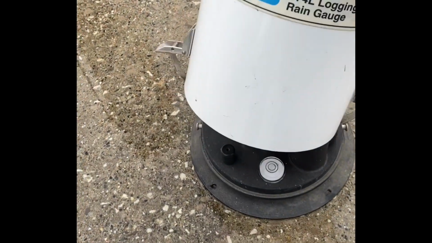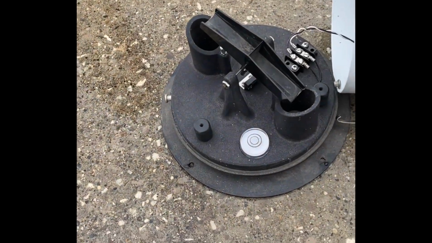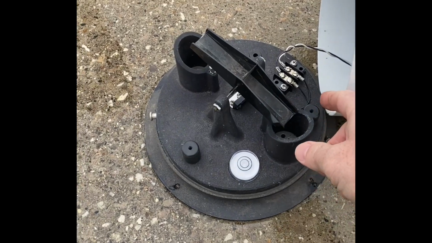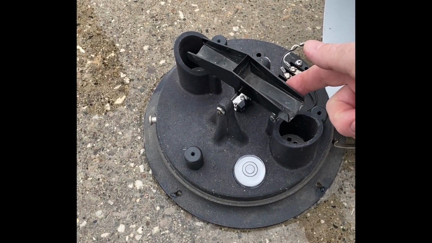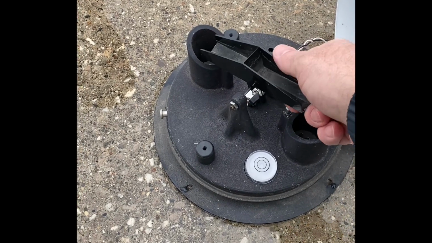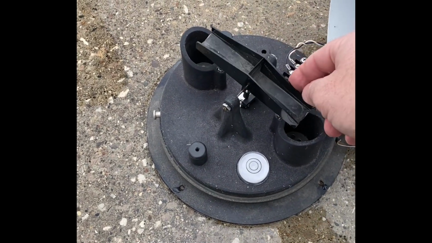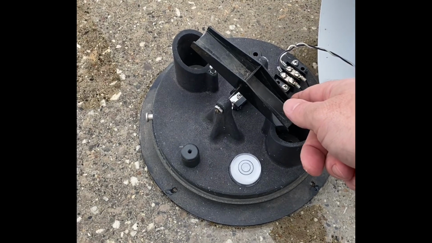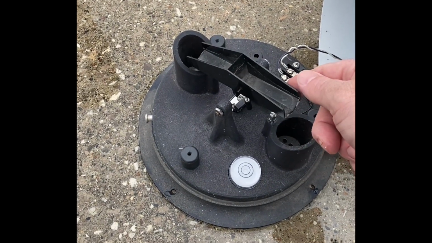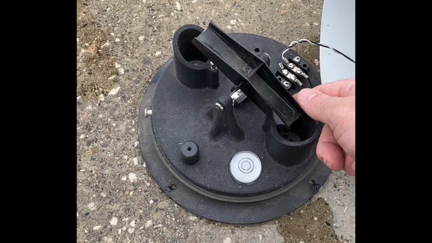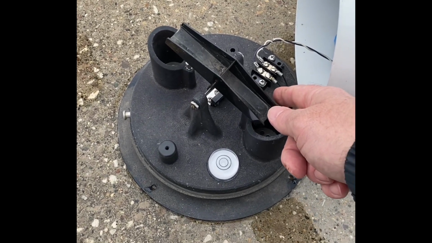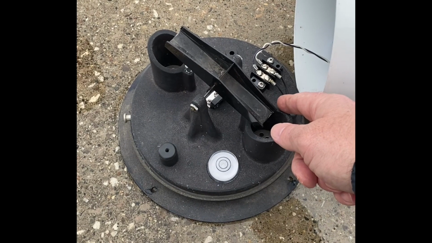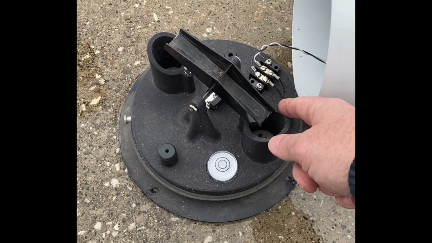So here we're going to open this up to the inside, and we have a little dipper. As this dipper fills up with water, it tips from side to side, and underneath it you can see that there's a little magnet, and that will trip a circuit. Each time this trips and dips, it accumulates and totalizes 0.01 inches of rain. And that's how we know how much rain is coming down at a particular given time in a quadrant of the city.